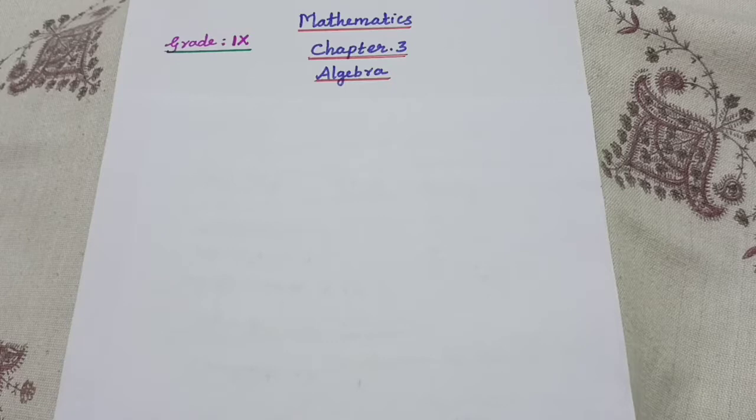Then the fourth one. Check the answer here. 1 by x power minus 2 is there, isn't it? So 1 by x power minus 2, numerator means that is x square we will get, that is a positive value only. So this one is also a polynomial. Then the fifth one is also a polynomial.